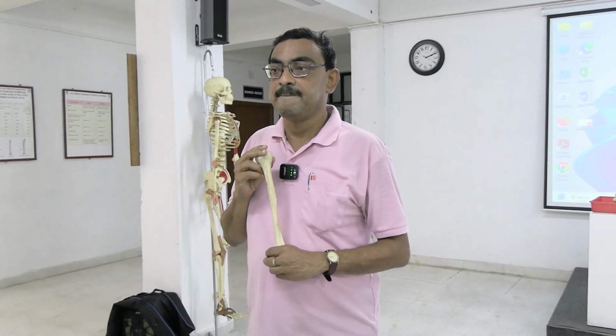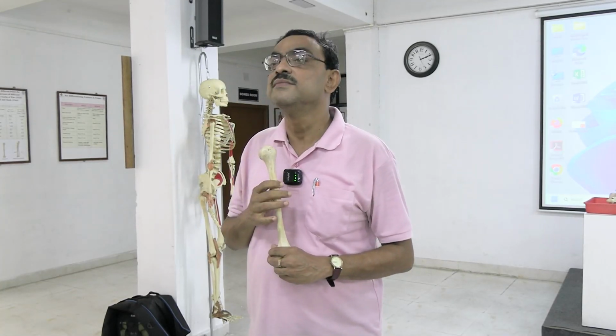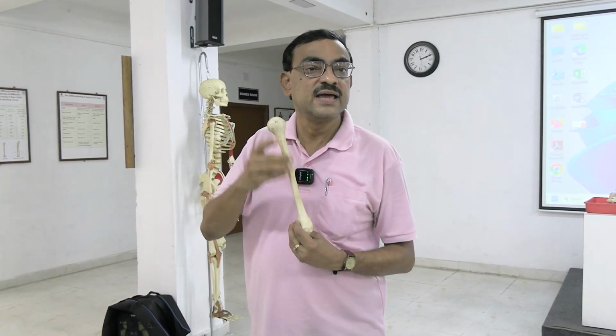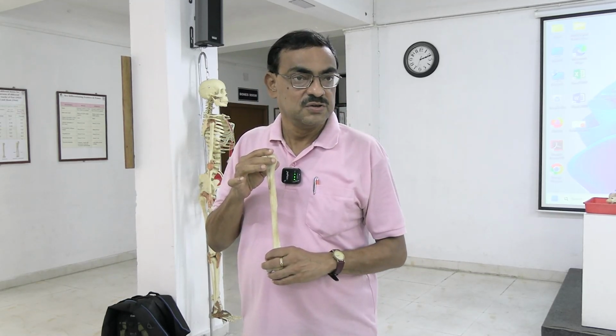Epiphysis and diaphysis. After attainment of some age or maturity, these two ends get fused with the shaft or the diaphysis.